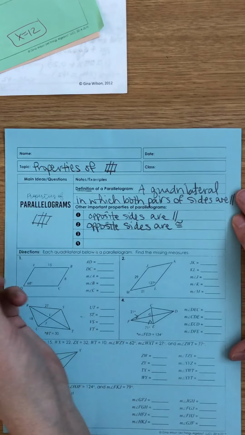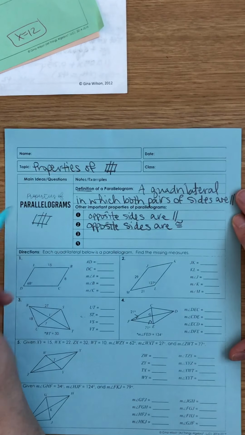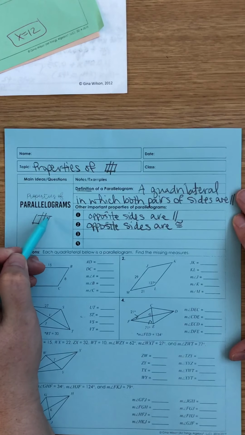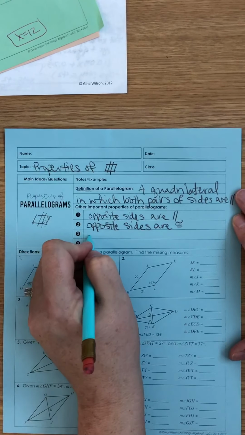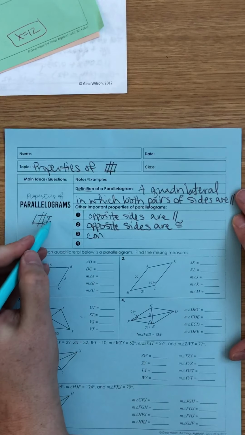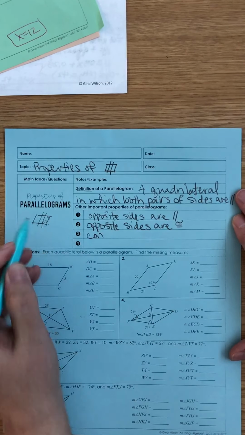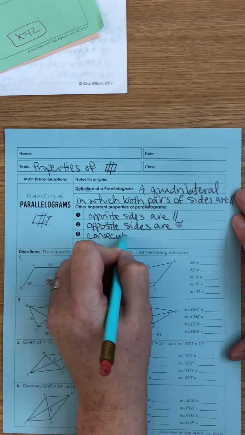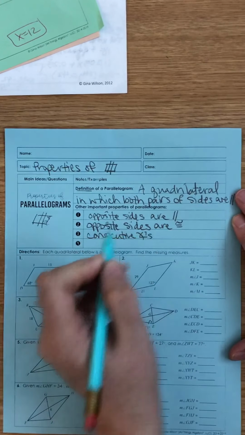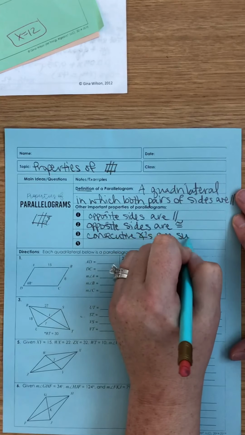Now, this next one, consecutive angles. Like this angle and this angle are different, but they're supplementary. In other words, they add up to 180. We call that consecutive because they follow each other. They're consecutive angles. Consecutive angles are supplementary.